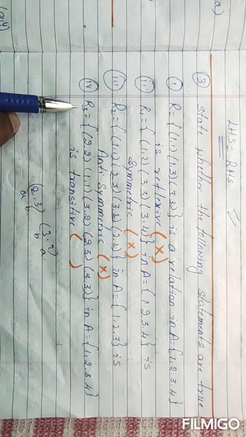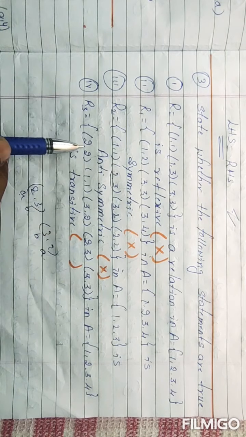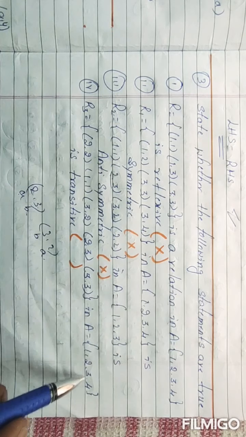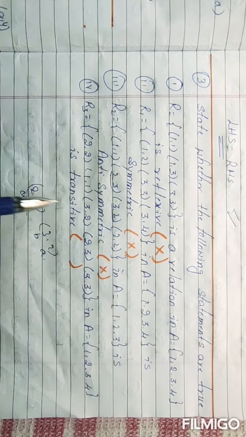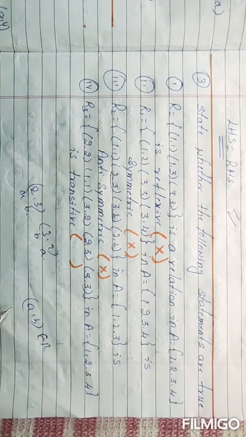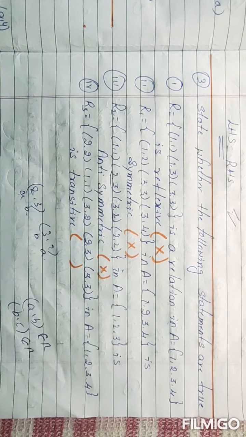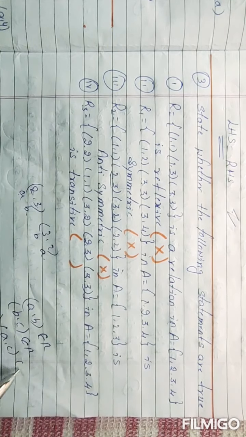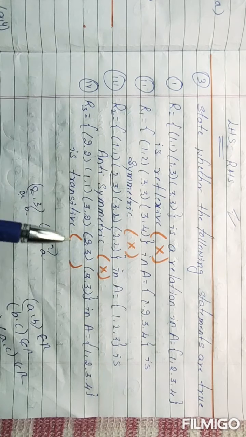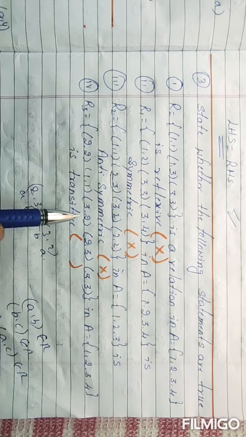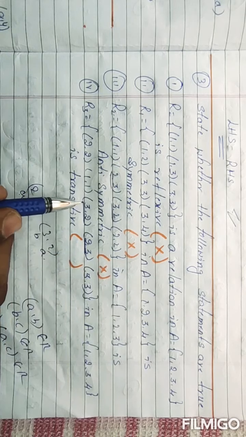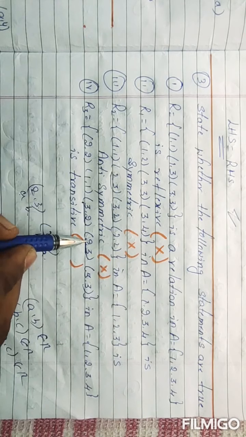Then R3 is {(2,2),(1,1),(3,2),(2,3),(3,3)}, set A is {1,2,3,4}, is transitive. The transitive condition: (a, b) belongs to R, (b, c) belongs to R, that implies (a, c) belongs to R. If you take two ordered pairs, this is a, this is b, this is b, this will be c.